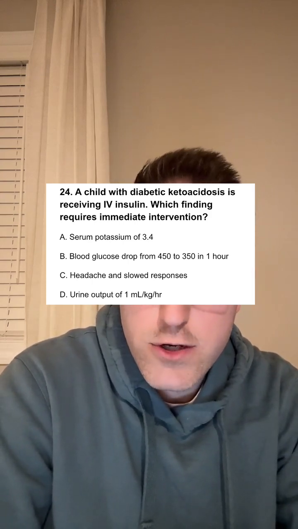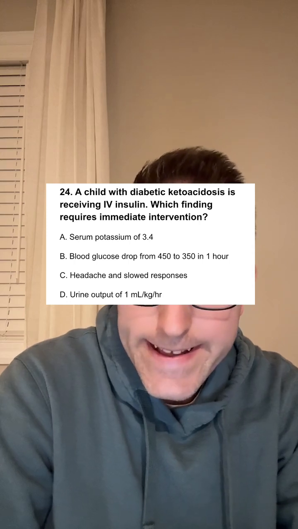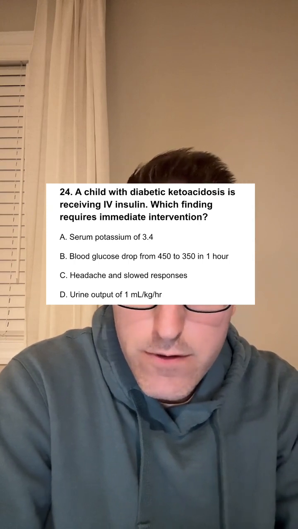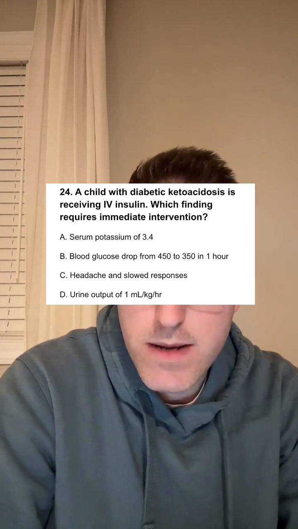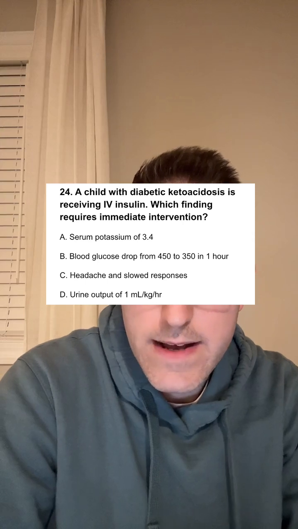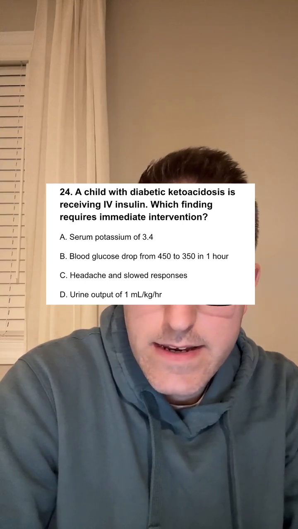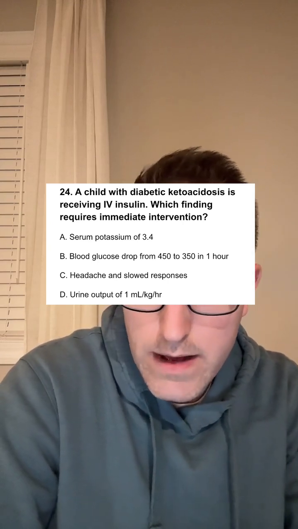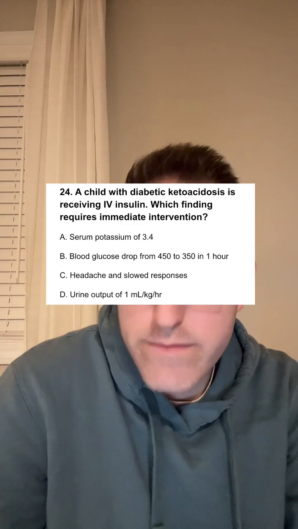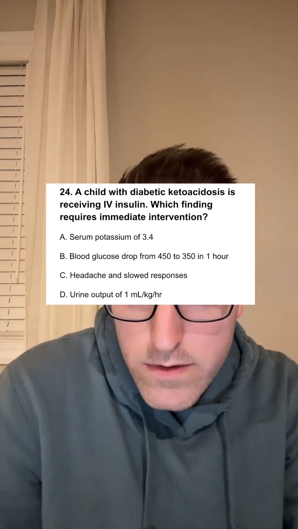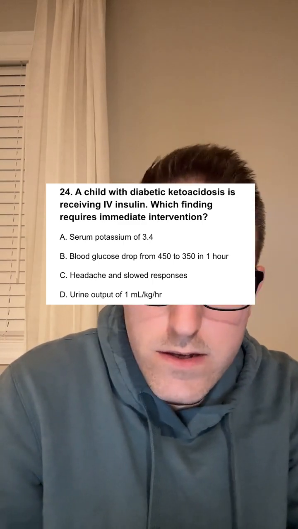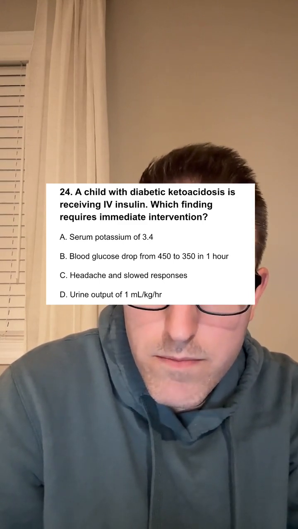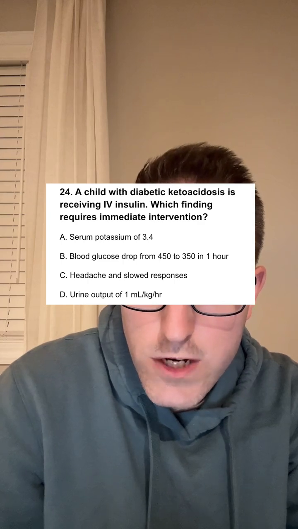The answer that should stick out to you here is C, headache and slowed responses. That sort of neurological decline suggests that there might be some cerebral edema going on, which is basically DKA's worst kind of complication. There could also be some sort of hypoglycemia going on too. All right, but yeah, cerebral edema is kind of the big thing to watch out for there.